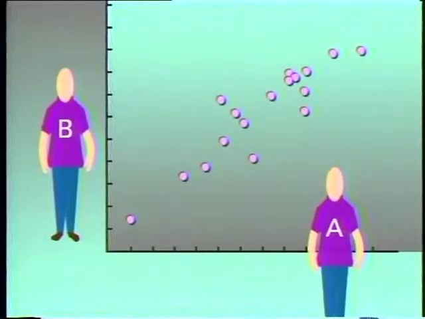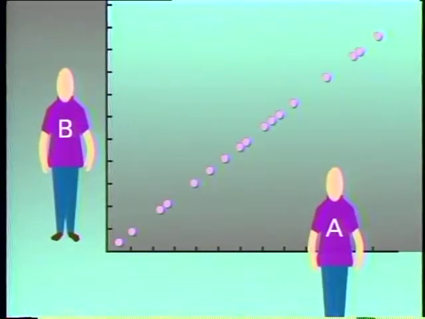Here's a scatter plot of the heights of 17 pairs of identical twins. Each dot represents the heights of one pair of twins. There's a strong relationship. Now, if both twins in each pair were exactly the same height, the scatter plot would look like this. The points would form a straight line.